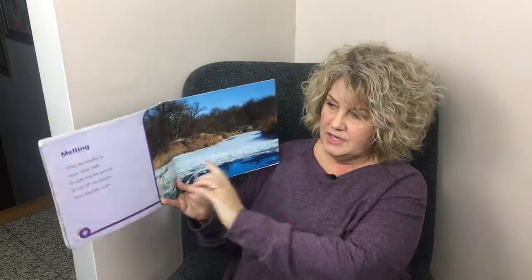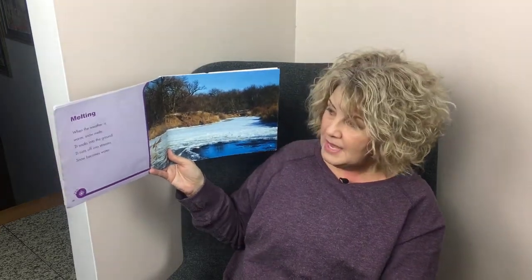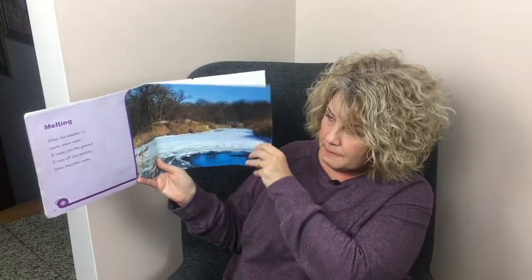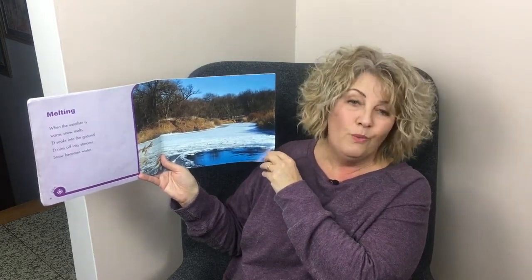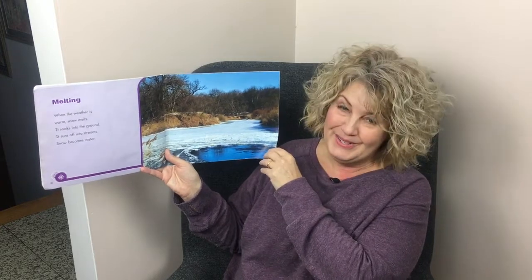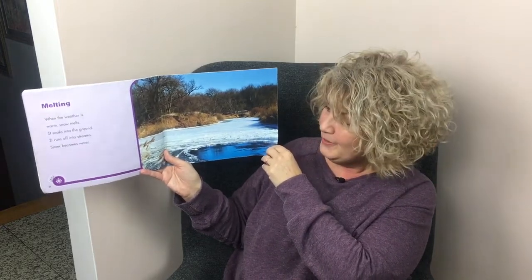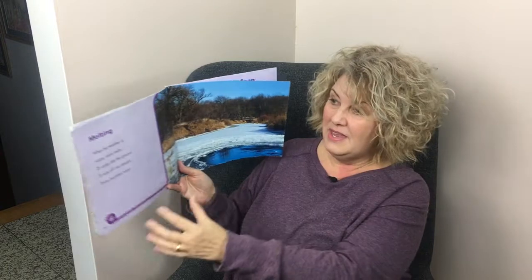Okay, the next section is melting. When the weather is warm, snow melts. It soaks into the ground and it runs down into the streams, and then snow becomes water. Did you already know that? When the snow melts, it becomes water. And that was the end of this nonfiction book about snow. I wonder if you heard some information you already knew, and I wonder if you learned something new in that book. All right, now I have one more book to read to you.